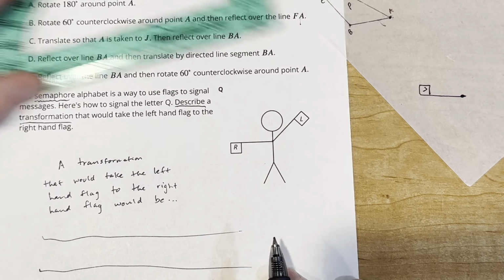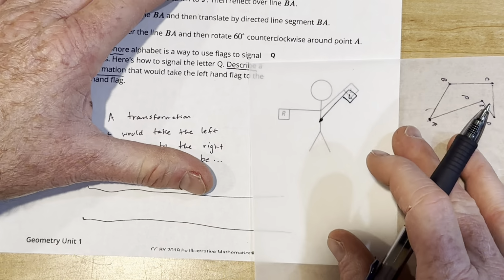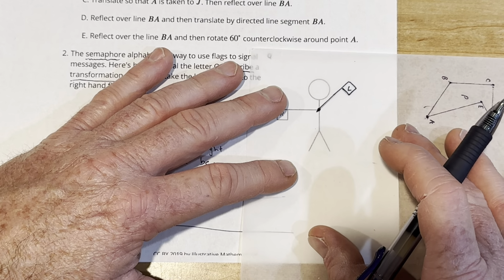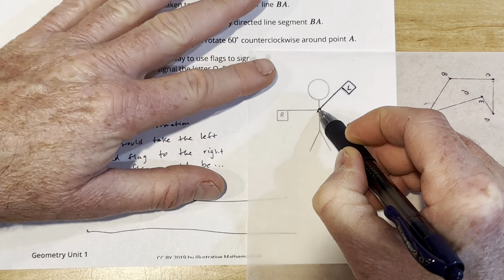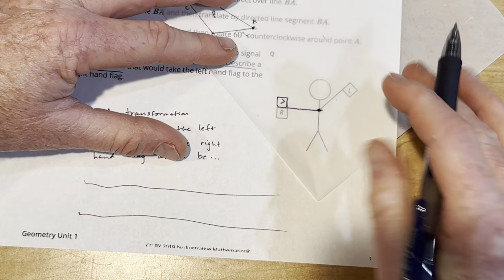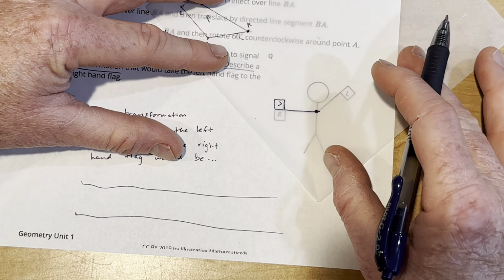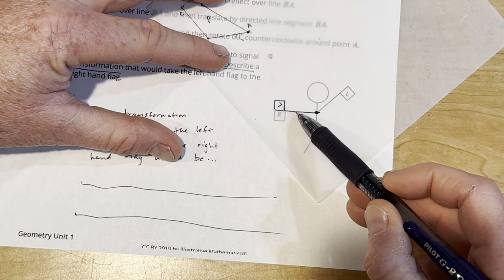So, we're going rotation. Center is the intersection of the two flags. 135 degrees. And then I think I'm going to reflect over the right arm.